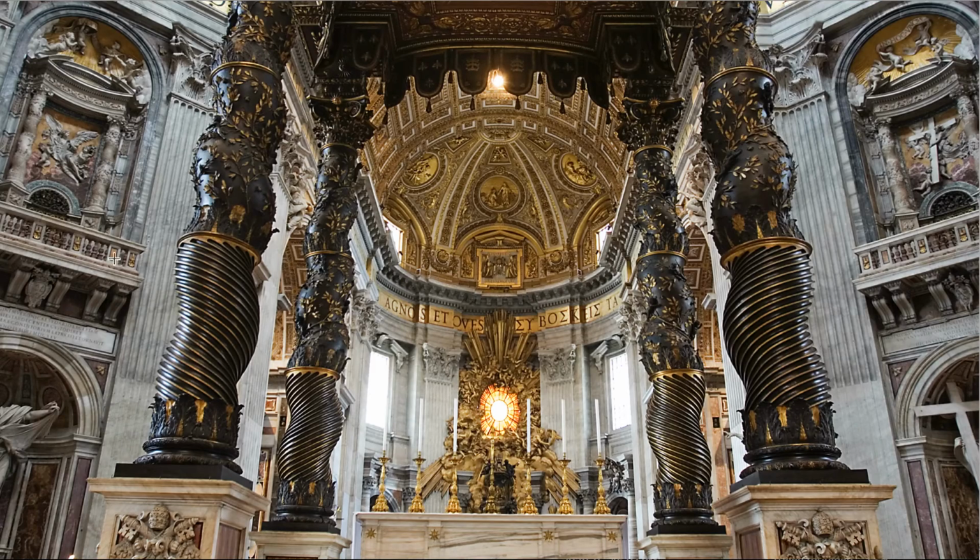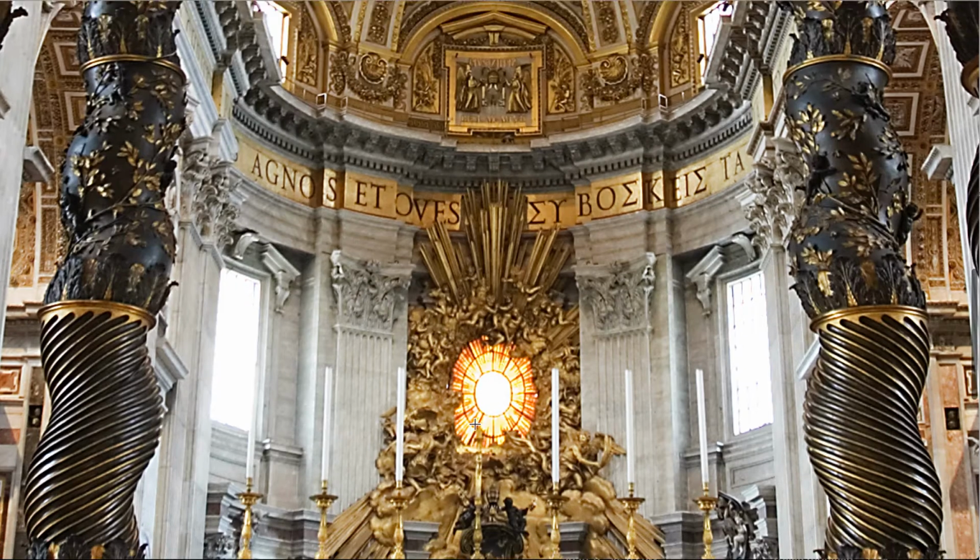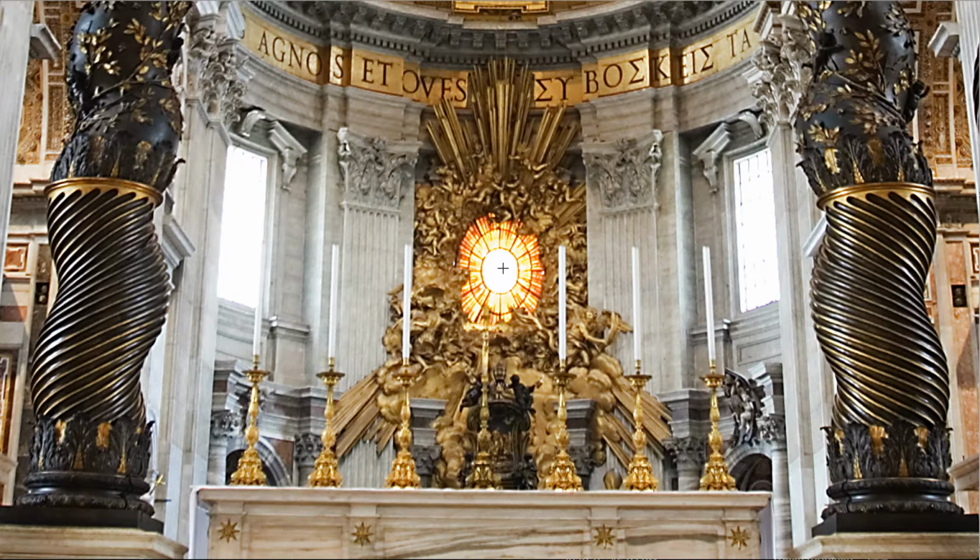Just look, Bernini is also responsible for this part right here. This is the apse end, and there's four big figures here in bronze, and there's a huge window with the light from the west.